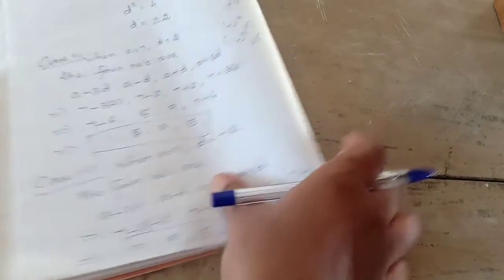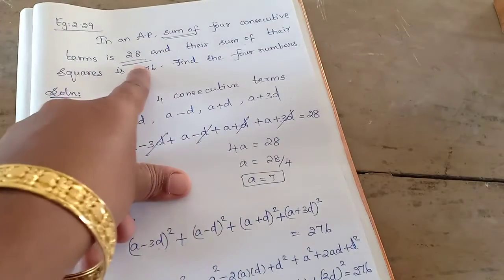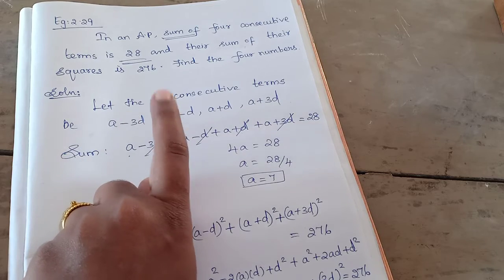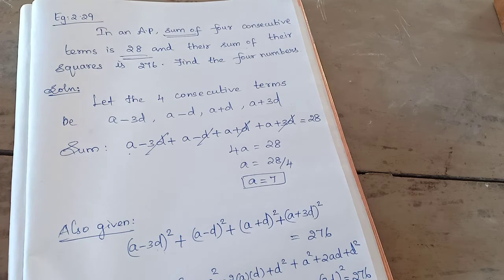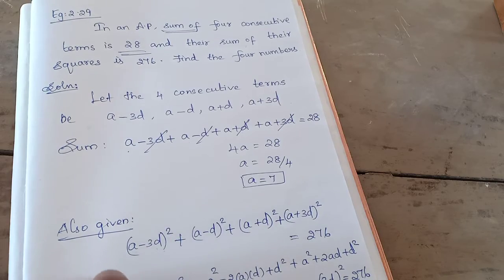Okay, once again I am repeating this question. Listen carefully. In an AP, sum of 4 consecutive terms is given. So let the 4 consecutive terms we need to take be a minus 3d, a minus d, a plus d, a plus 3d. Before, the hint is given in the textbook. You can refer to page number 60 for reference. Inside that note column in your textbook.